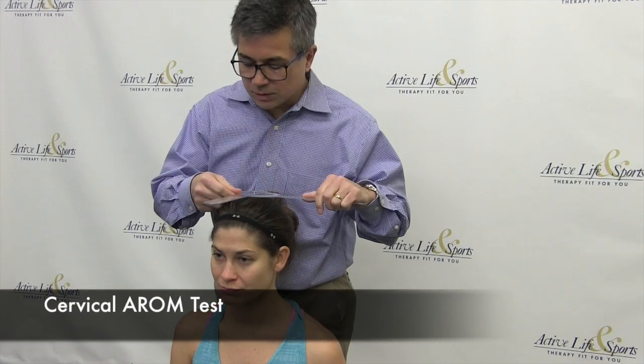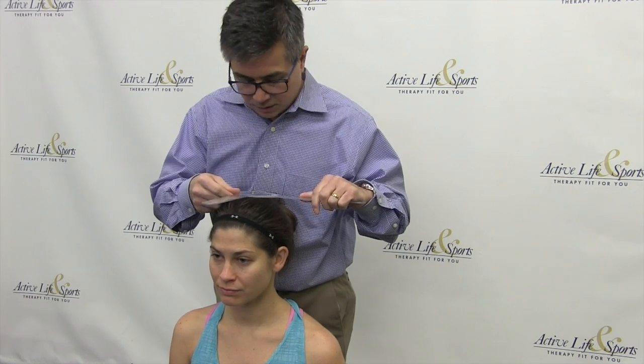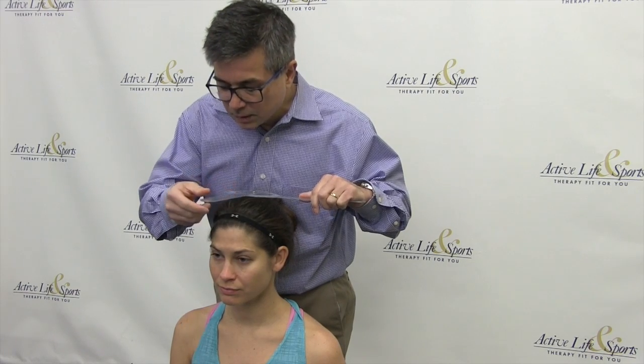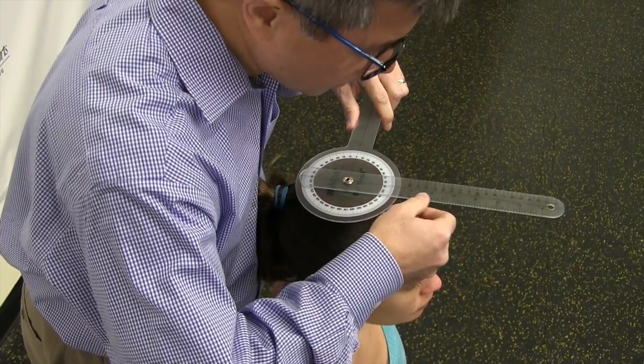Cervical active range of motion is tested with the patient seated using a standard goniometer. The stationary arm is lined up with the acromion process. The patient is asked to turn to the right.